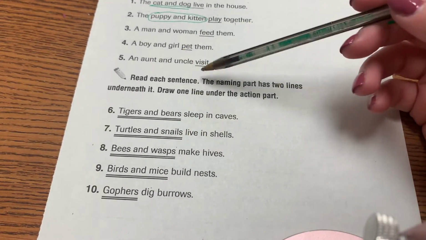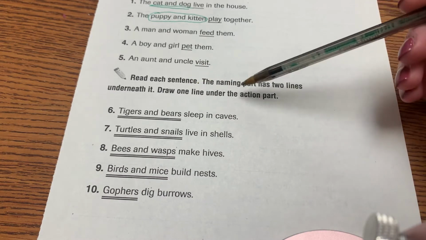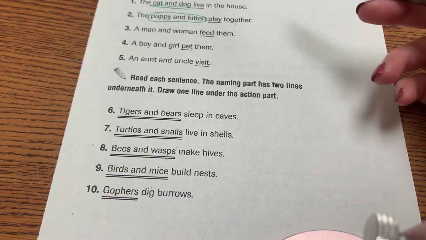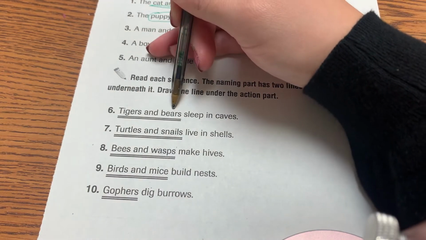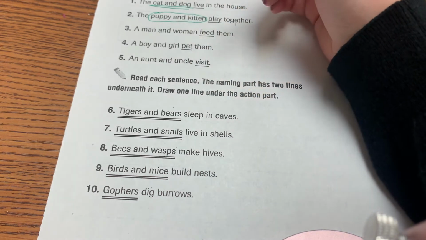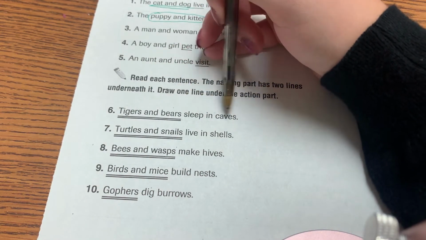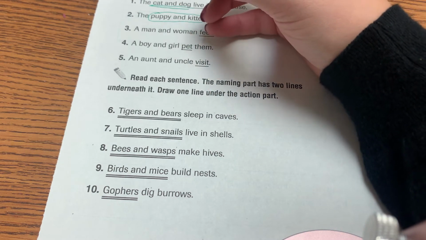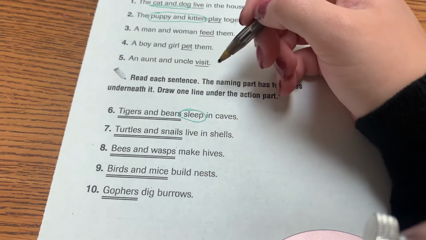Then down here, read each sentence. The naming part has 2 lines underneath it. Draw 1 line under the action part. Again, you can just circle. Tigers and bears is the naming part. But what do? Sleep in caves. Which one of these is the verb or the action word? Sleep. If you can do it, it's a verb.